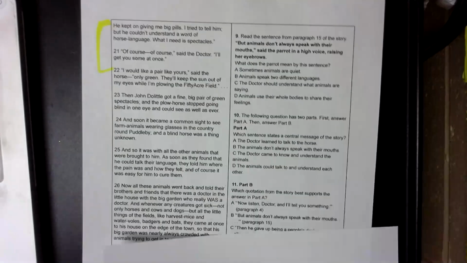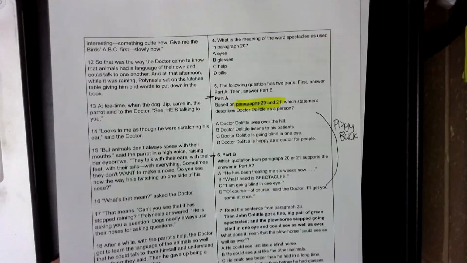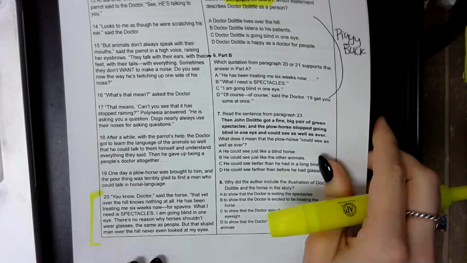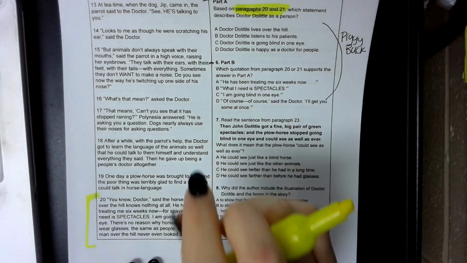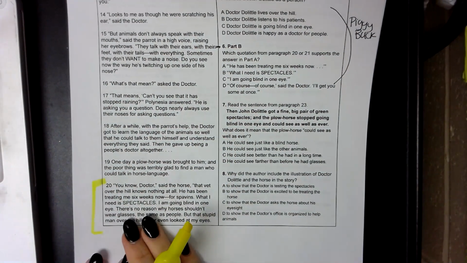And this helps prepare me for when I'm reading. But let's say we've already read the passage and we're ready to answer the question. Which statement describes Dr. Dolittle as a person? So we're going to have to read these paragraphs.